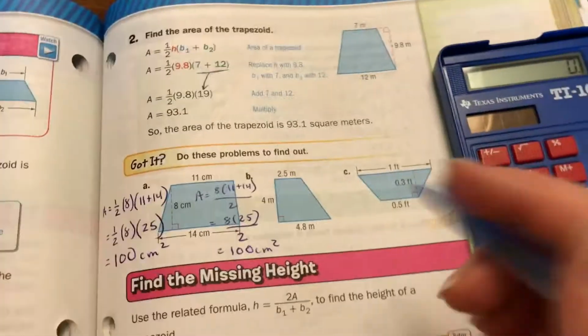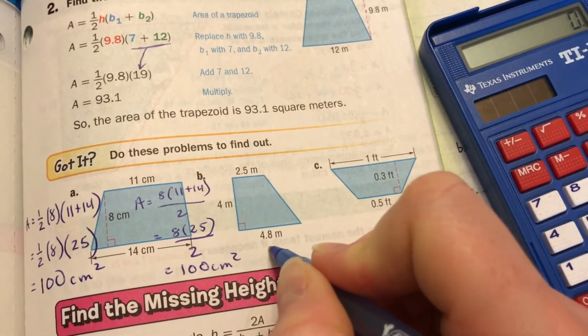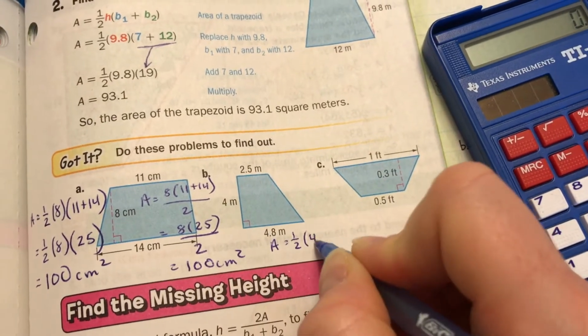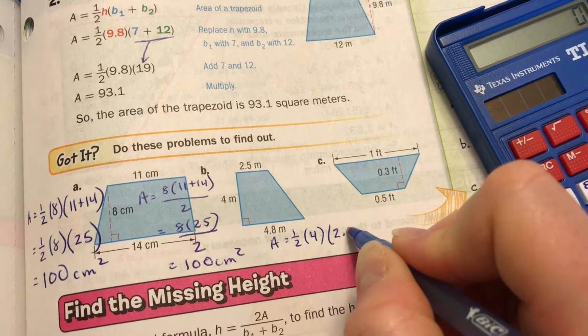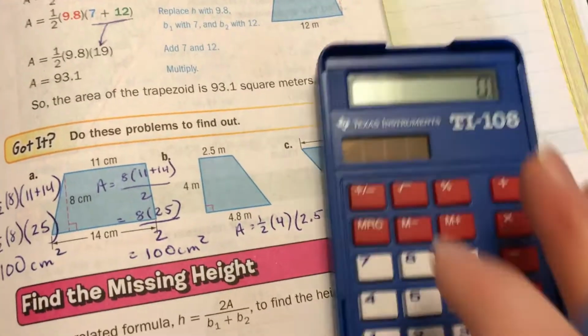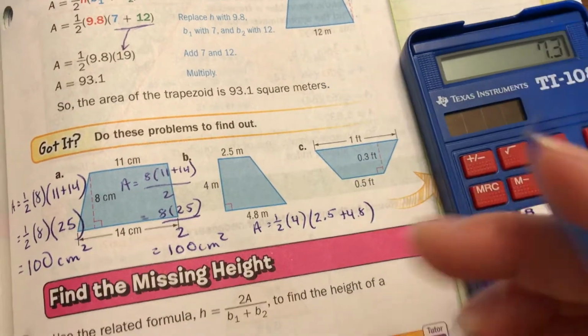All right, let's do this one here. Let's plug in our numbers. So we have area equals half times the height times the sum of two bases, 2.5 plus 4.8. So now what's 2.5 plus 4.8? 7.3.